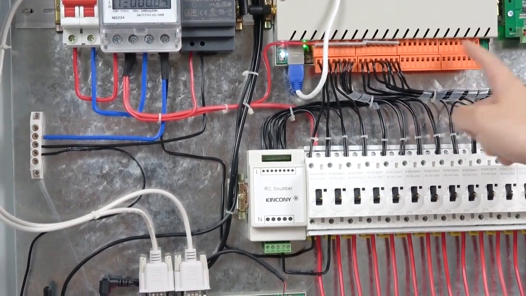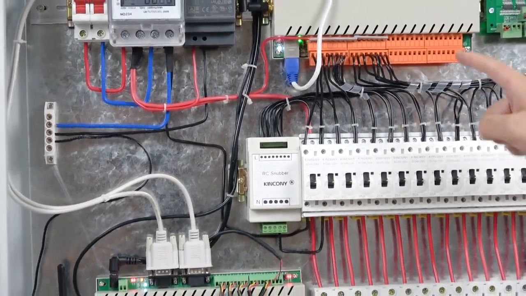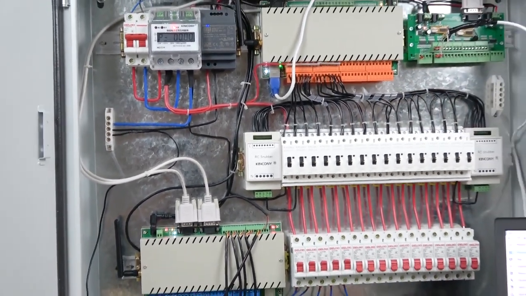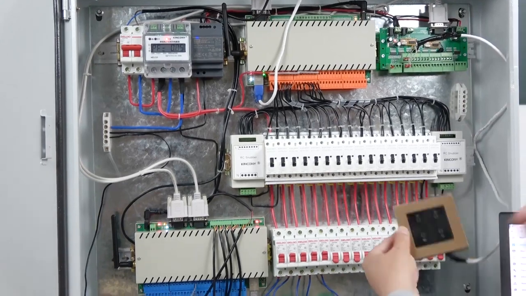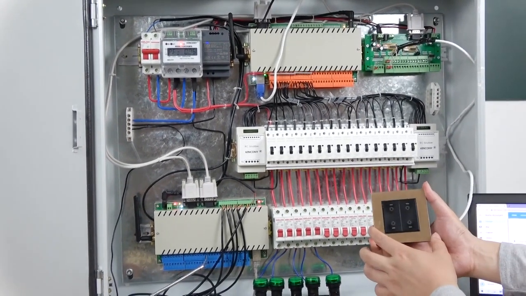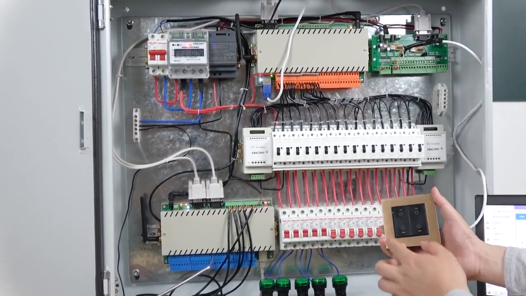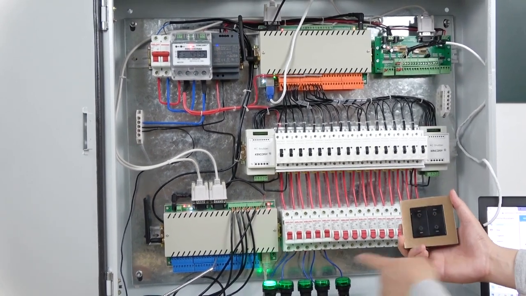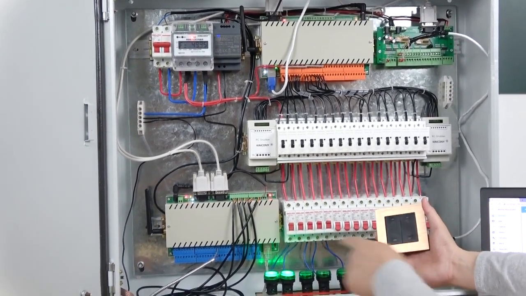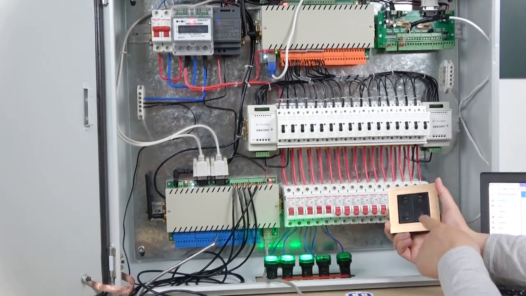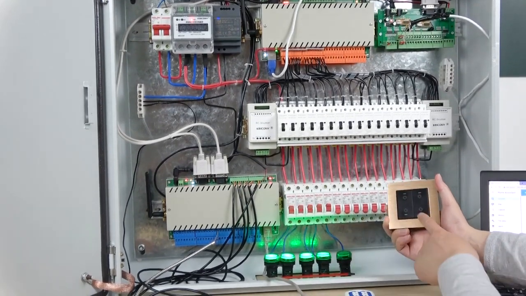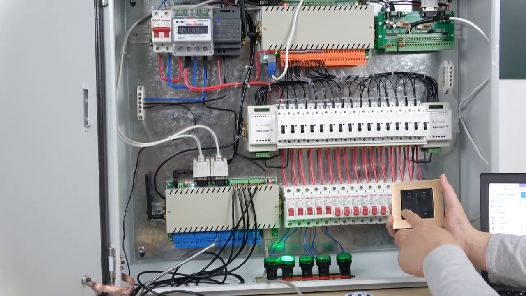This is for repair. And also you can see the switch terminal board. We have connected it with a panel. On this panel you can use 2 buttons, 4 buttons, or 6 buttons. So we can turn on lamp 1, lamp 2, lamp 3, lamp 4. Also we can turn off the lamp.